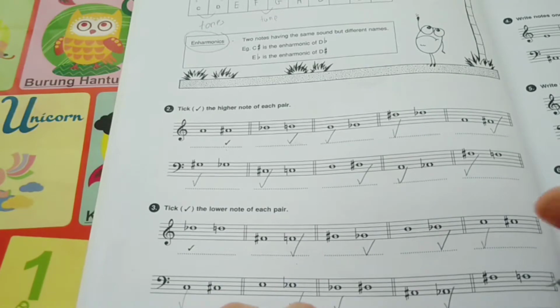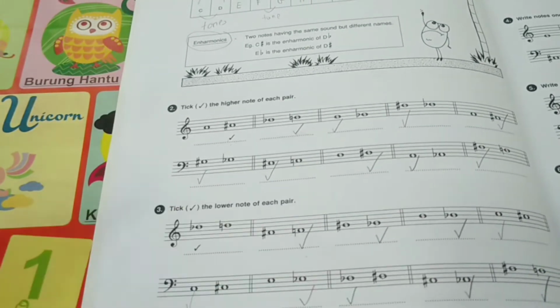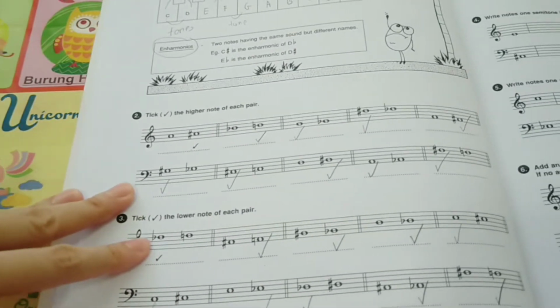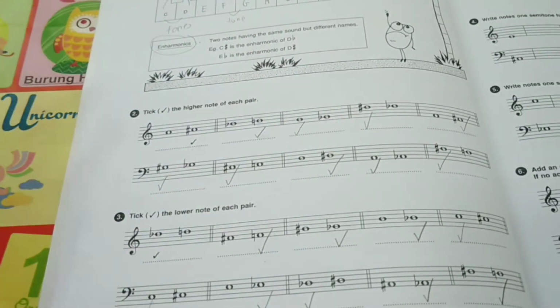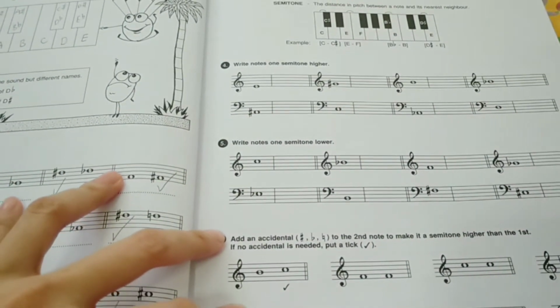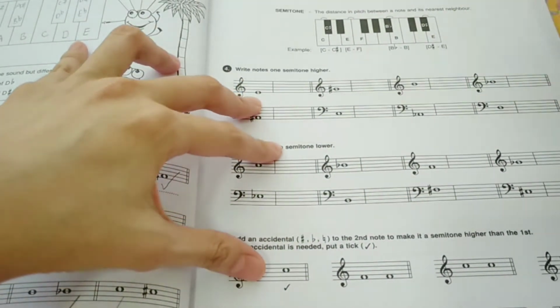F sharp and F natural is lower. You can always check this one when you do this, but in the exam then you have to draw on your own. Now let's move on to semitone. Semitones is one step. The distance between the note, one step.